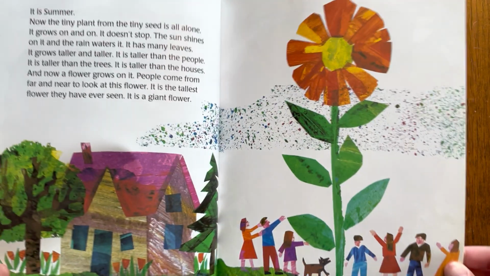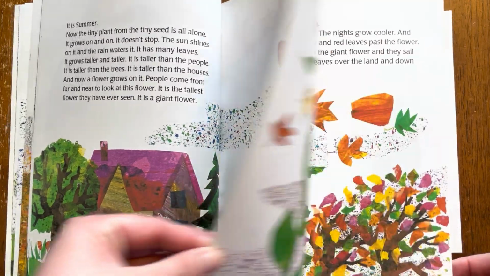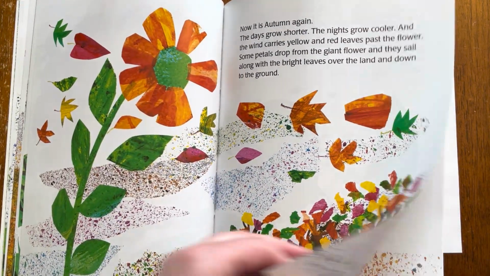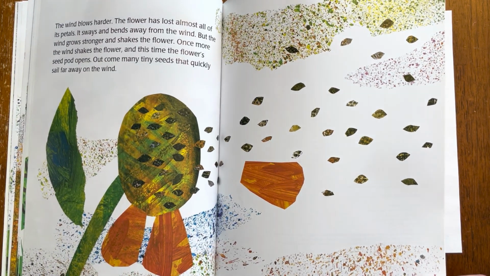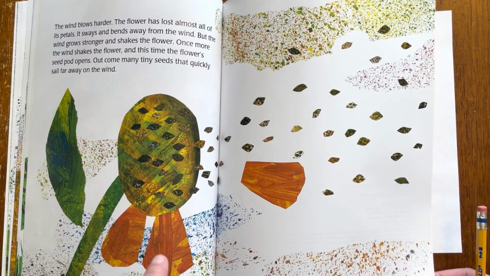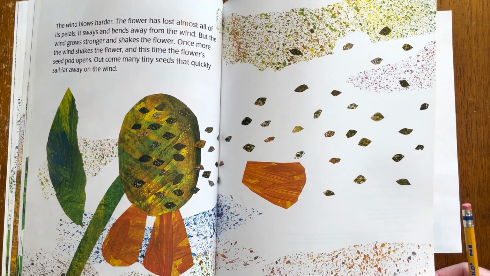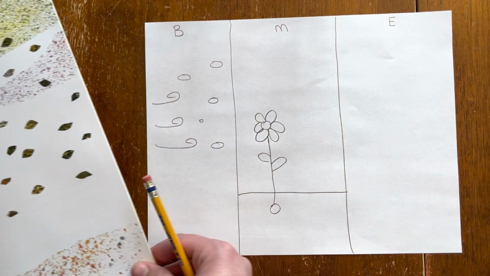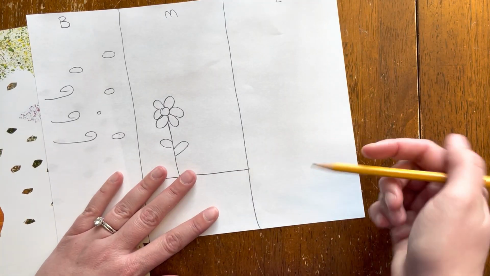And then let's look what happened at the very end of the story. Look, the petals are starting to fall off. And then what happened at the end of the story? The flower released its own seeds, and now the seeds are flying in the wind. So that's what happened at the end of the story.